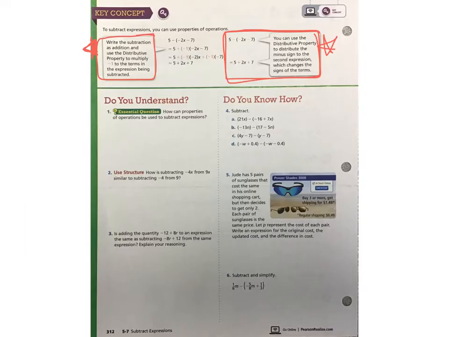On page 312, there are some great hints in the key concept area. Remember that when you write subtraction as addition, you're writing it as adding the opposite, which means you need the opposite of everything inside those parentheses for the second term. That essentially is the same as multiplying everything in that second expression by a -1. You can use that distributive property to think about distributing the minus sign, that subtraction sign, to each of those terms, which essentially changes the sign on those terms. Now I want you to try number 4 and come back and check your answers to A, B, C, and D before you move on.